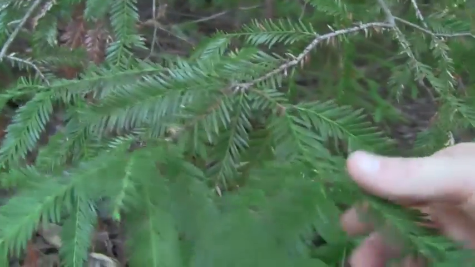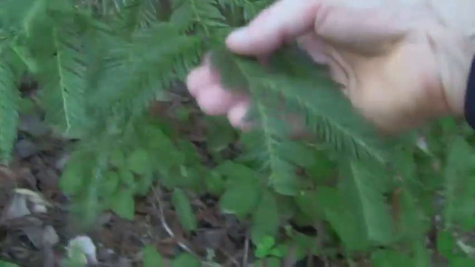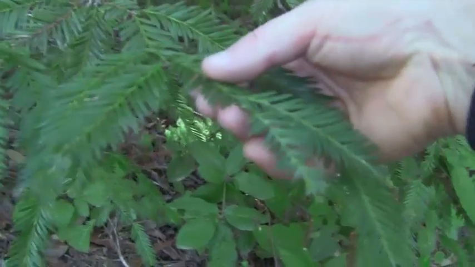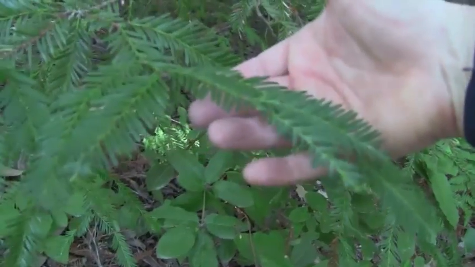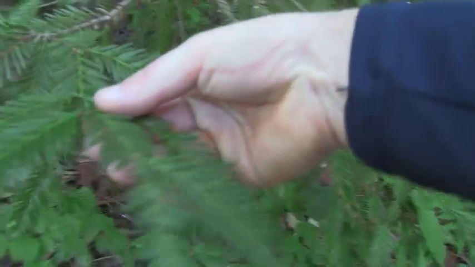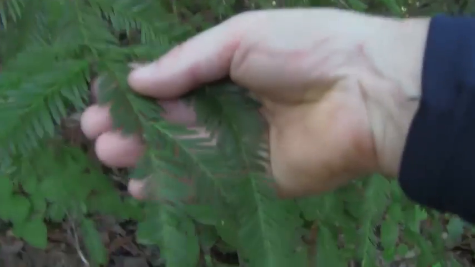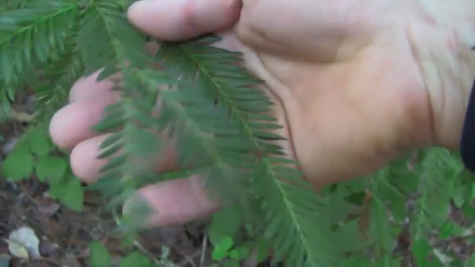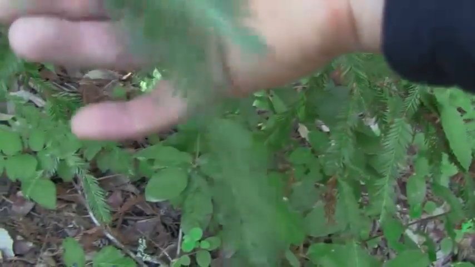Here's an example of a redwood. This is a small redwood sapling along the trail here, and you can see the difference in the needles between this and the fir. Both the redwoods and the firs, the needles grow out horizontally, as you can see, but the difference you can see very easily between the redwood and the firs. The redwood needles are much flatter as they come out from the limb.